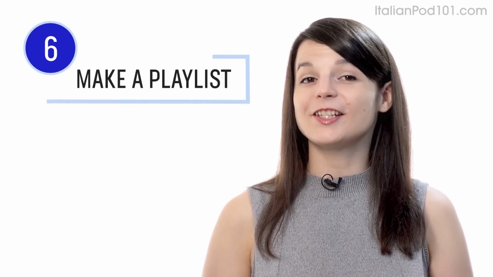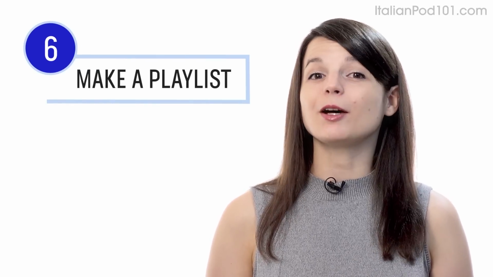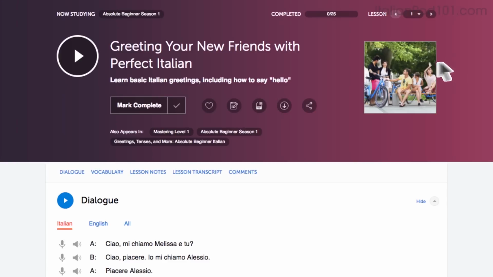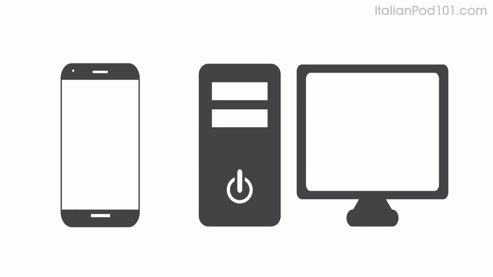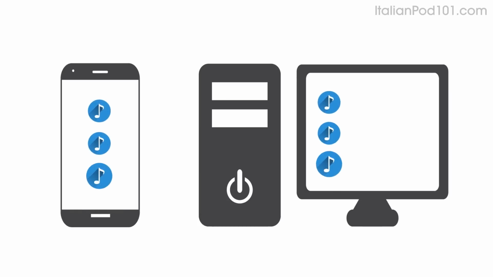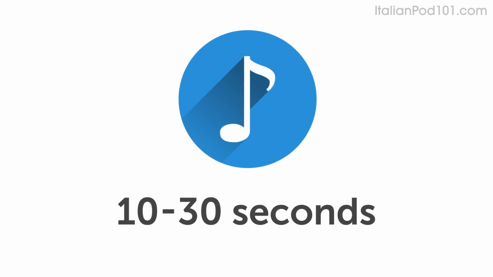Number 6, download the dialogue tracks and make a playlist. This is a great immersion tactic. Download the tracks to your computer or mobile device. Then, play them on a loop to immerse yourself in the language and improve your listening skills. Each track is only about 10 to 30 seconds, so it won't take you long. Number 7, play the vocabulary slideshow.